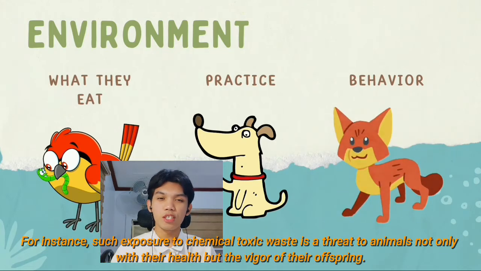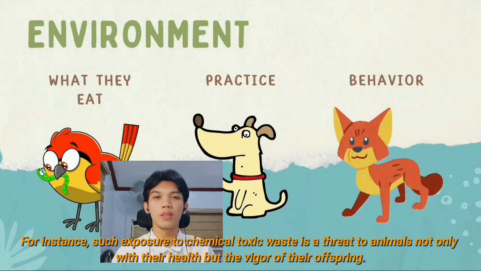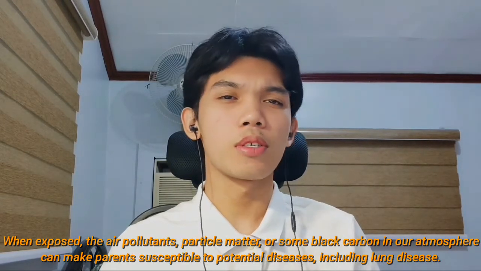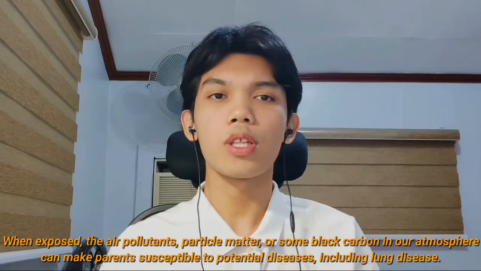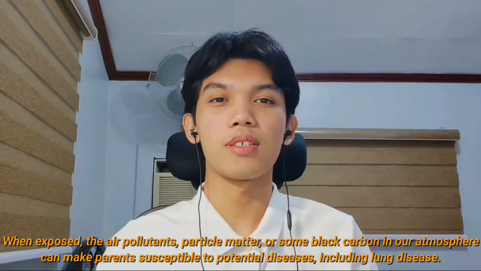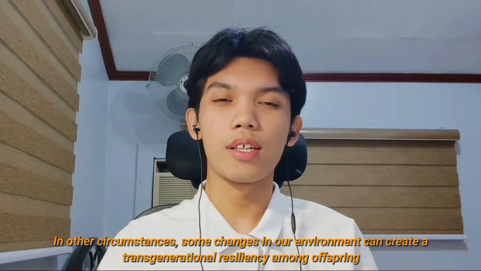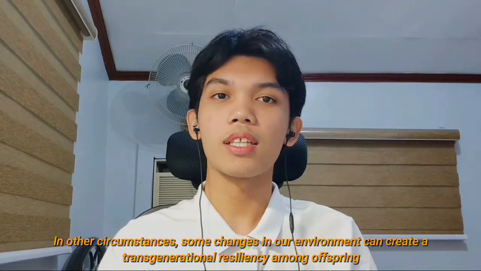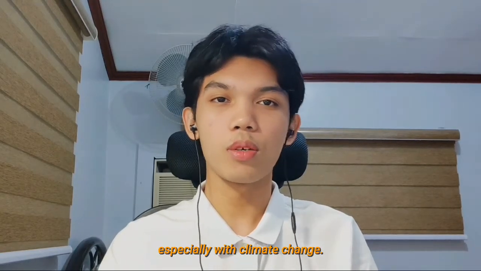For instance, exposure to chemical toxic waste is a threat to animals, not only to their health, but to the vigor of their offspring. Exposure to air pollutants, particulate matter, or black carbon in our atmosphere can make parents susceptible to potential diseases, including lung disease. But not everything results in a negative effect. In other circumstances, some changes in our environment can create a transgenerational resiliency among offspring, especially with climate change.